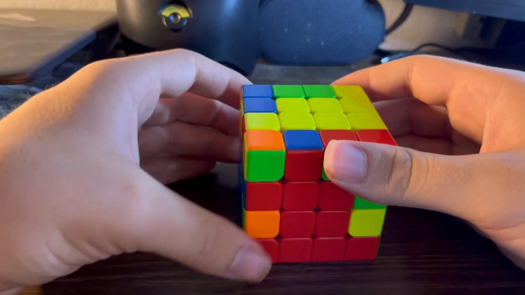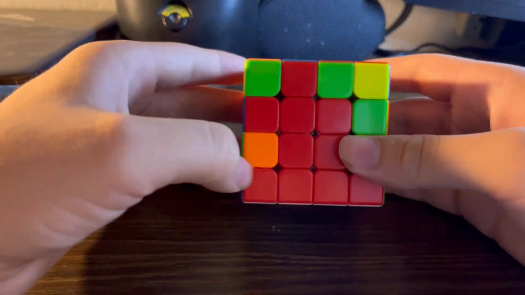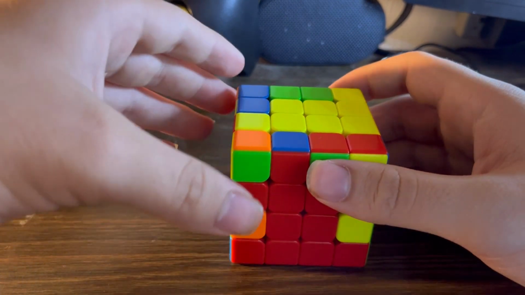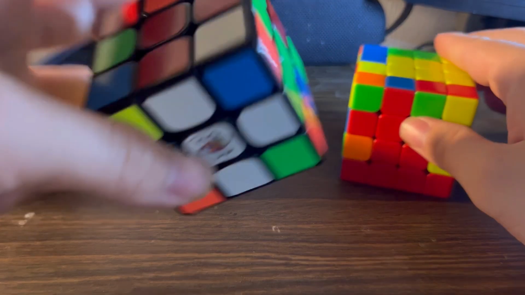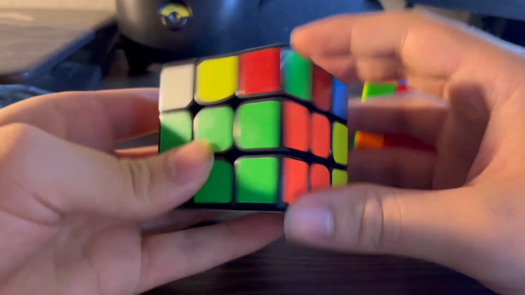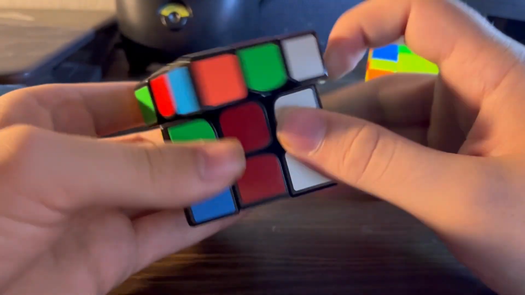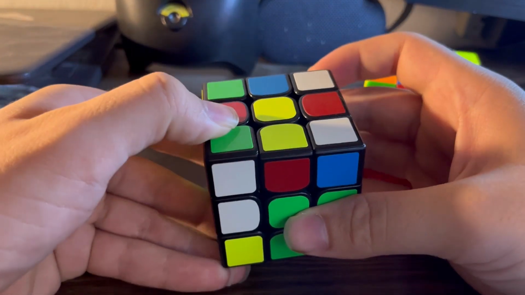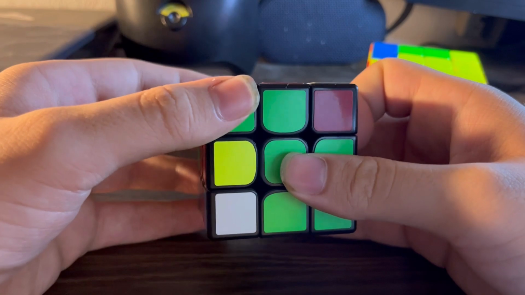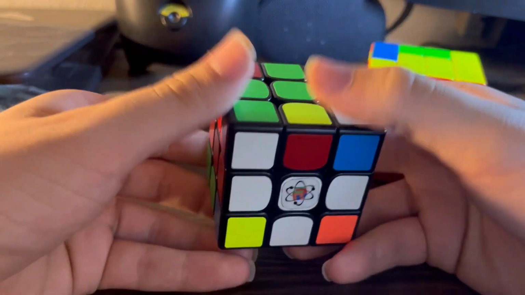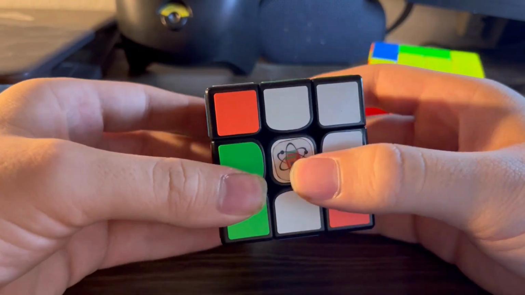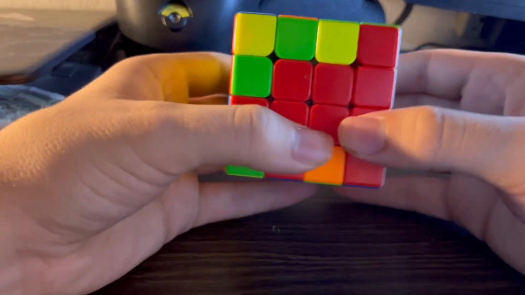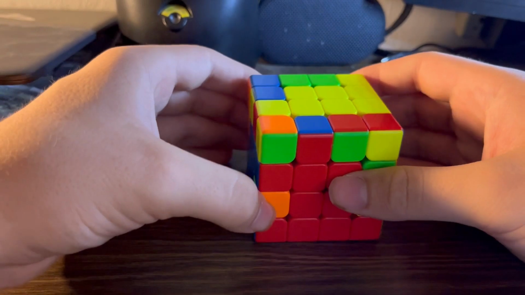Okay, so this piece needs to go right there. So what we're gonna do is the exact same method we did for the 3x3. Move this piece over, move this out, move this back over, move this down, then move this in here, move it away, move back over, and move it that way. Except we're gonna do it for the first 2 layers instead of the first 3 layers.